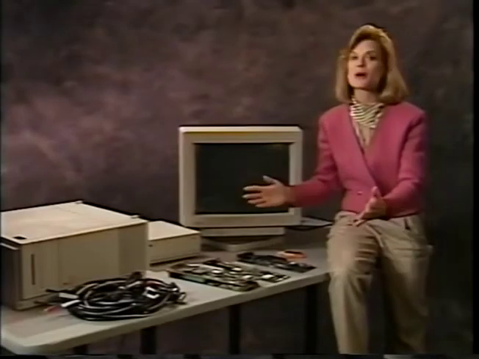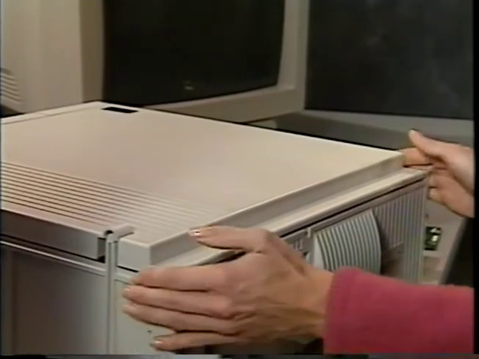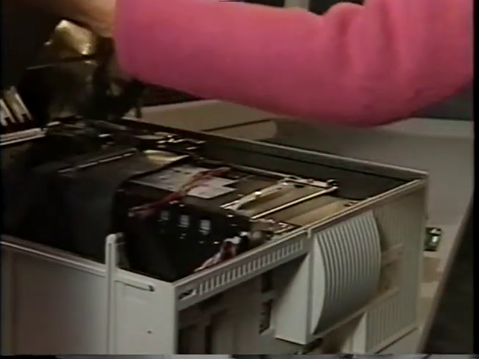Here are all of the parts to the Media Suite Pro system: the computer, a multi-sync monitor, the hard drive, the 4 cards, the cables, and the software. To begin, lay the computer on its side. To remove the door, just press these tabs in and swing it off.